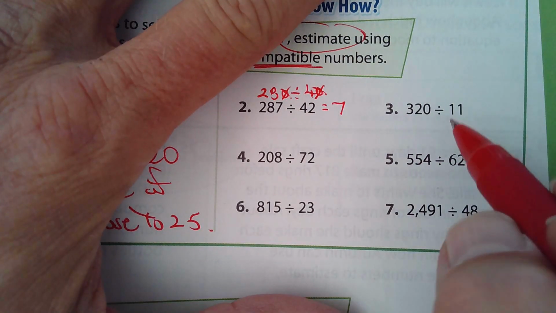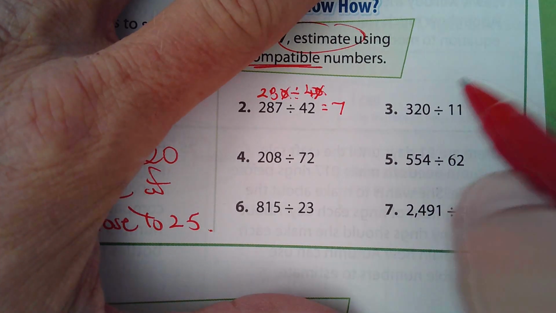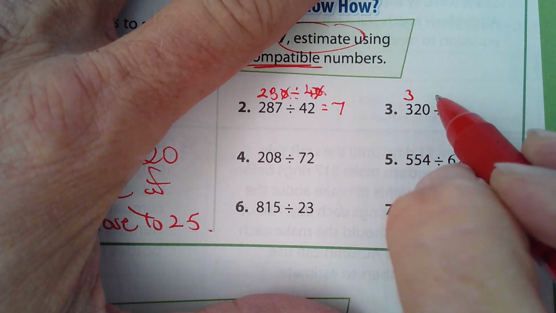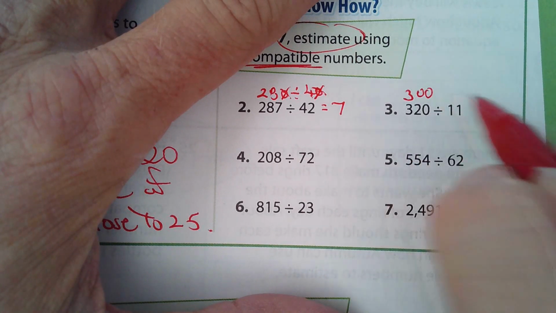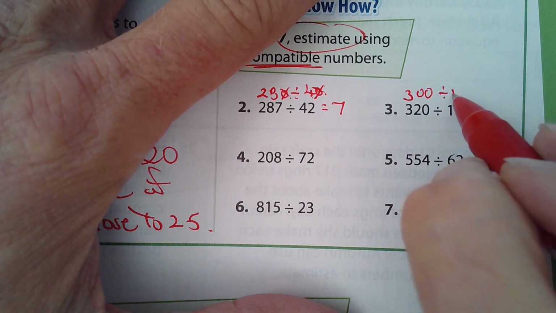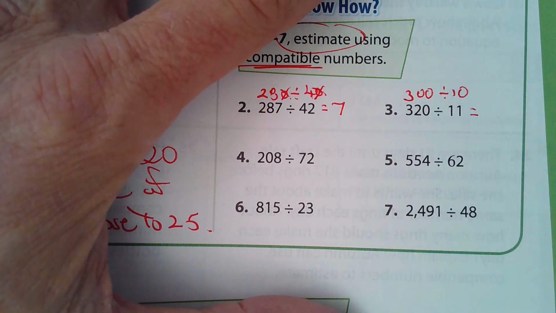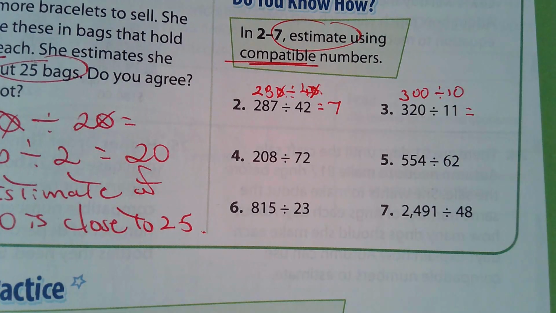Okay? How about this one? 320 divided by 11. Well, you could call this 300 or you could leave it as 320. I mean, either way would work. Let's just go with 300. And I heard somebody say it, change the 11 to 10. That makes sense. Well, how many times does 10 fit into 300? 30. Yeah, 30 times. And a lot of you could just look at that and you'd know.